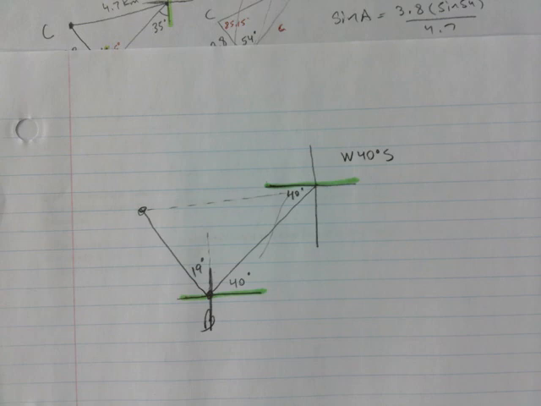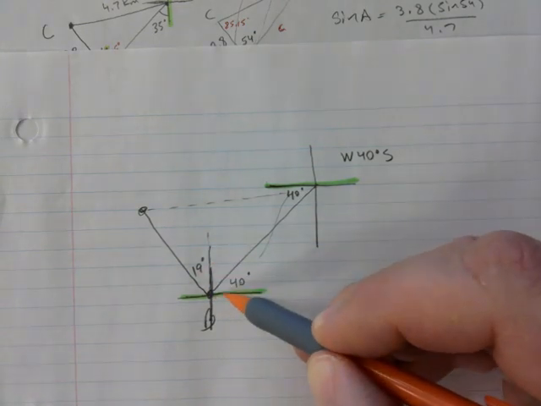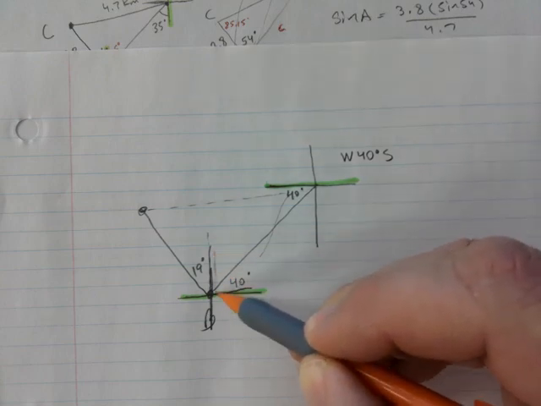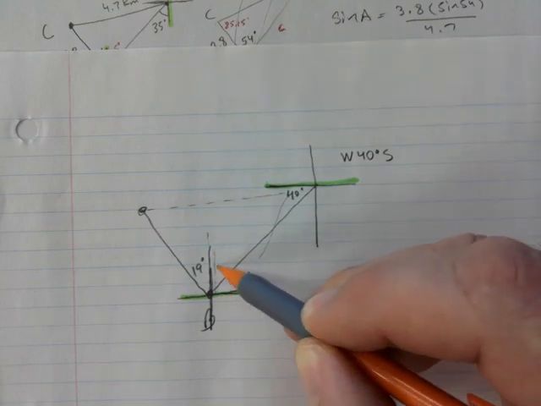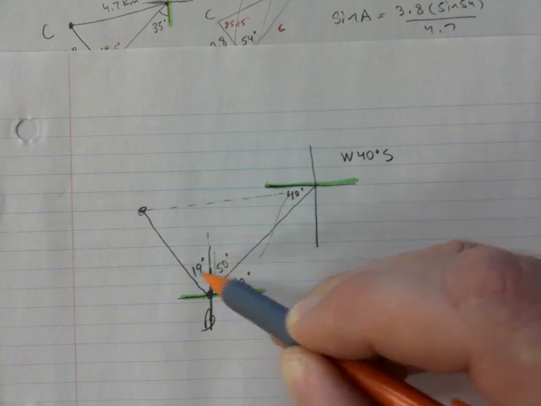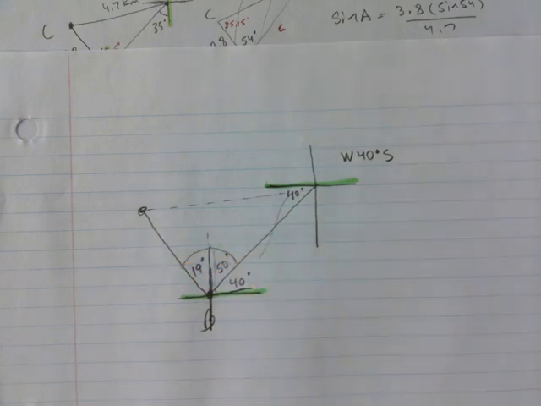And you just have to do a little trick here. You know that there's a 90 here, correct? Too early in the morning or what? So this is a 50. So now that will allow you to find the angle inside the triangle.